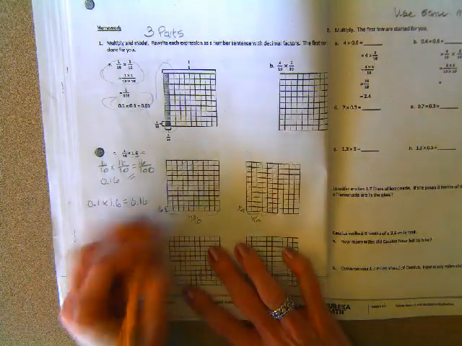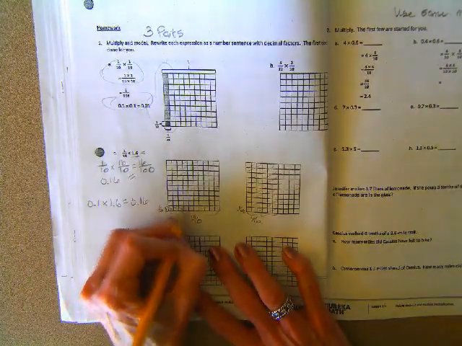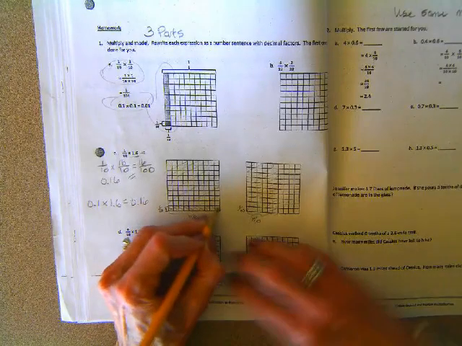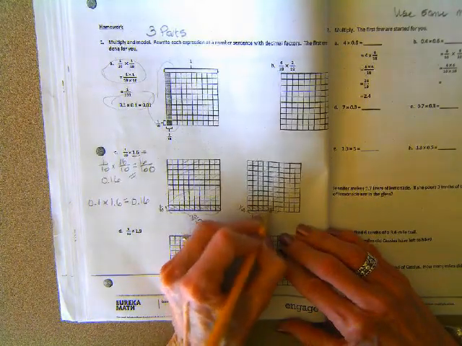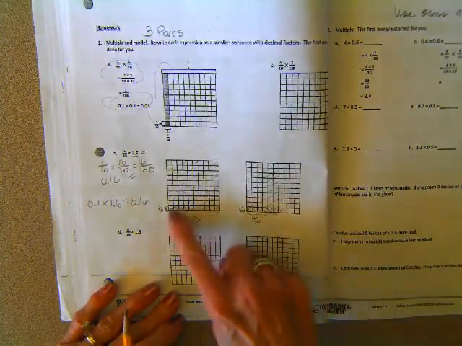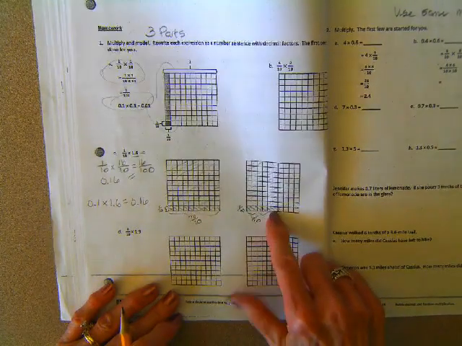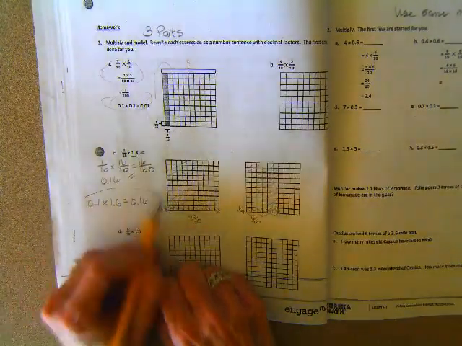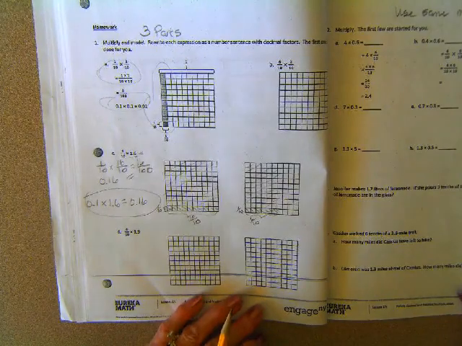I got to finish this now to see what I have. So I'm going to go all the way over like this. And I have 10 hundredths here, and I have 6 hundredths here. I have 16 hundredths. So that's the basics of that.